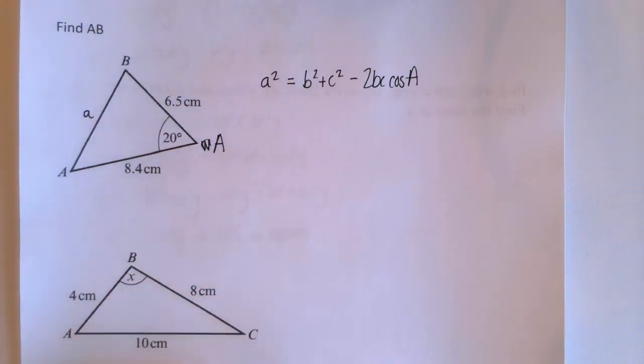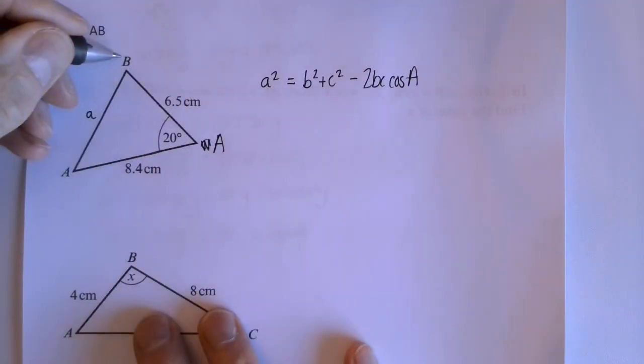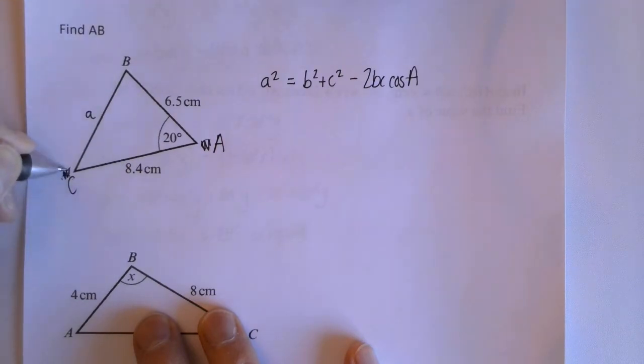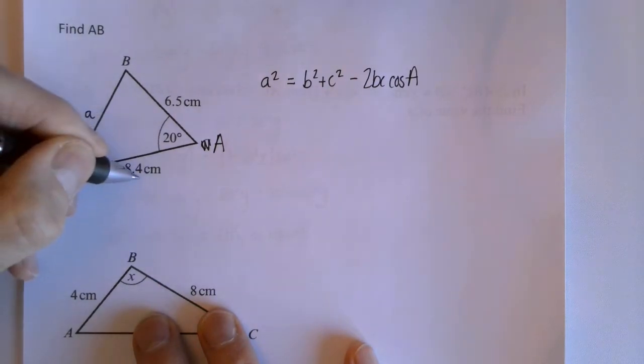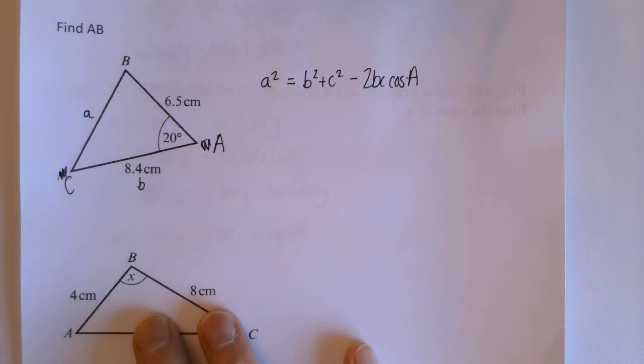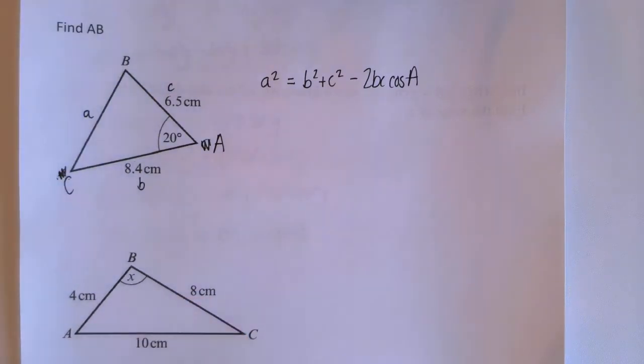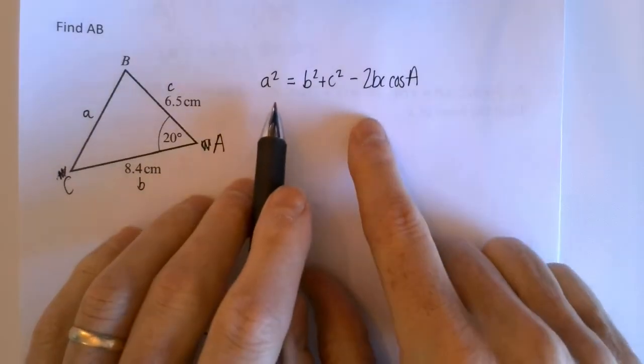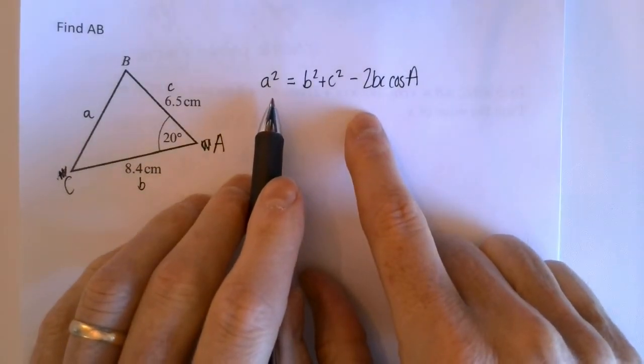So that means I'm going to call that angle big A, and I can leave that as B. I'm going to call that C. So that's little b because it's opposite angle B, and that's little c because it's opposite angle C. So I've ignored their labelling and I've labelled it to fit in with what I'm trying to do here.